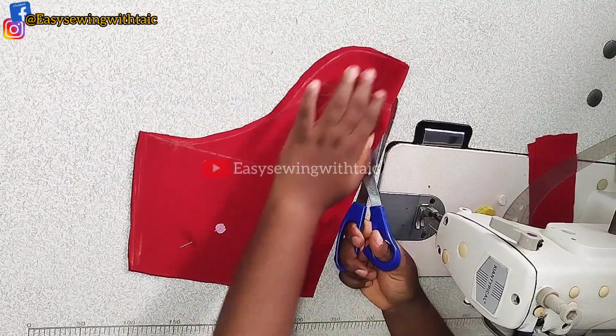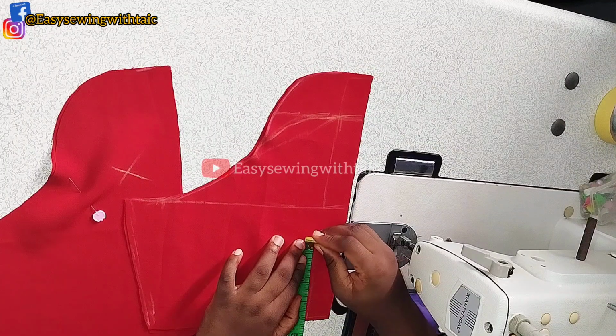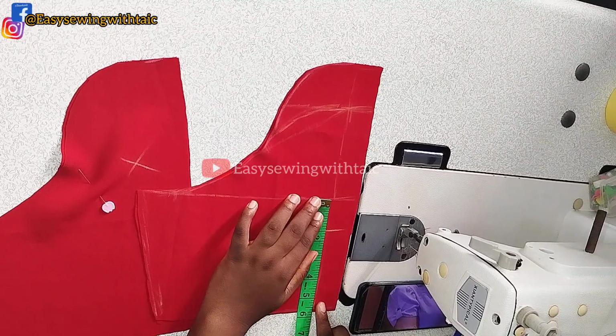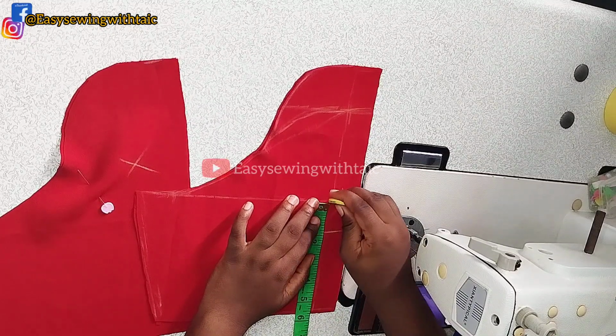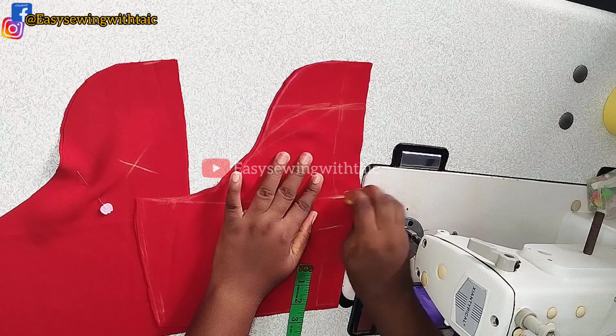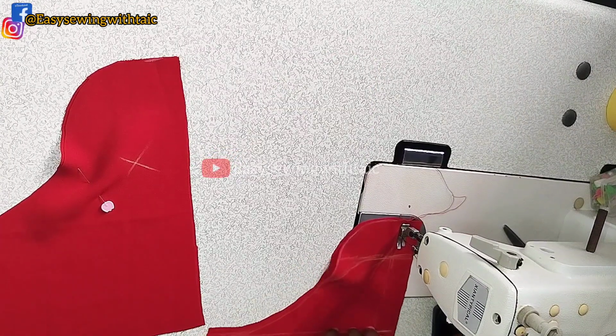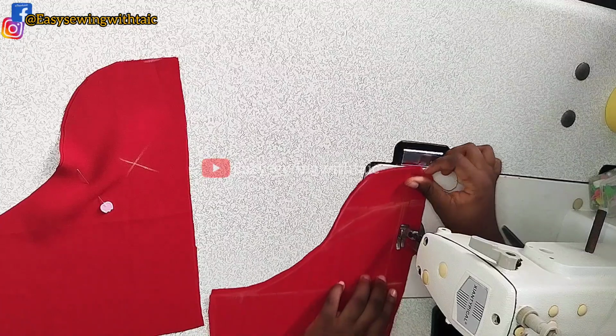You would also divide the sleeve into two this way. Then measure 4 inches from the hem and also measure 1.5 inch or 2 inches depending on how big you want that space to be. So just go ahead and sew it off using the 1 inch. Now you can see the reason why I added 1 inch.